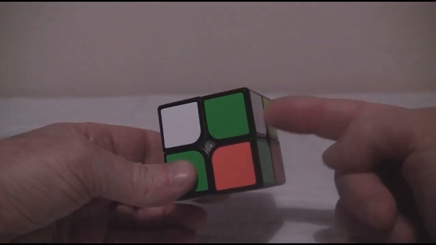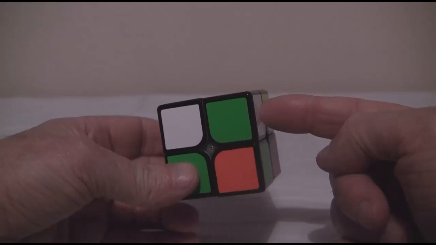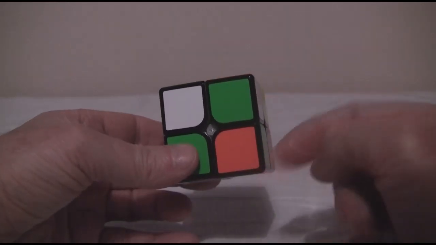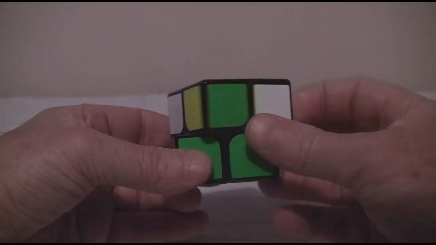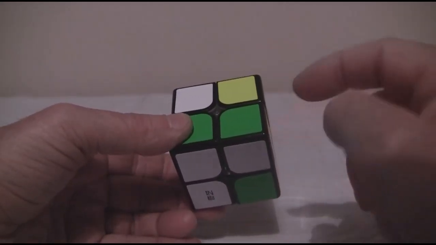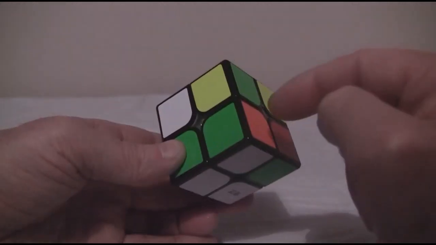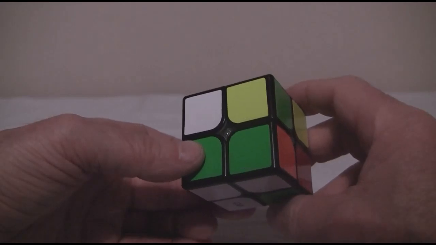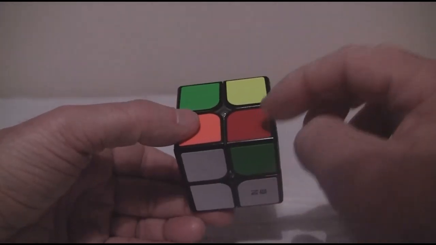So go again. 1, 2, 3, 4. This time the white is on the right hand side. So the next time we do the right algorithm, this will drop down in the right orientation. 1, 2, 3, 4, and you can see now we've solved this corner. Green, green, white, white, and orange is over here now. Okay, so one more corner to solve.